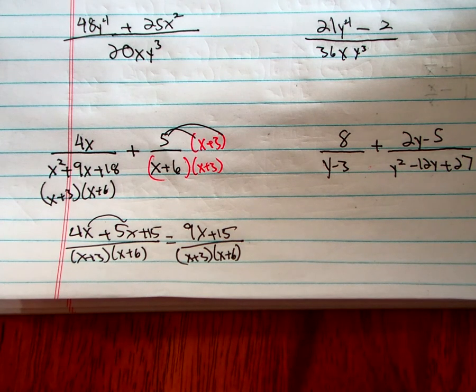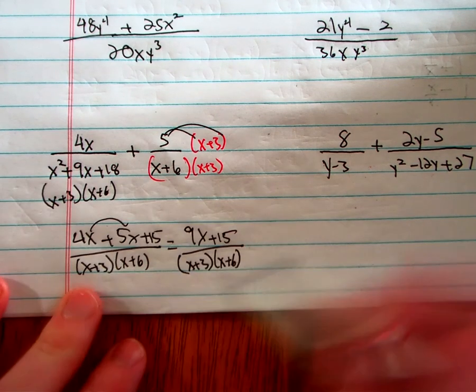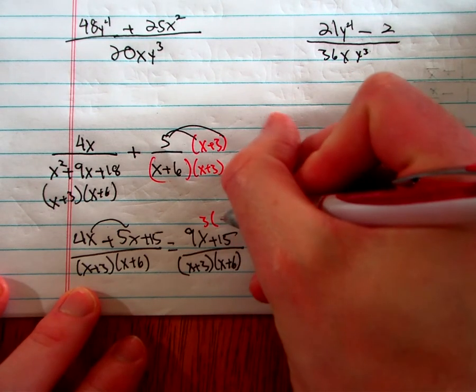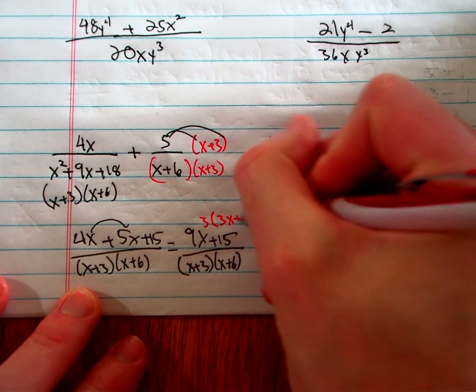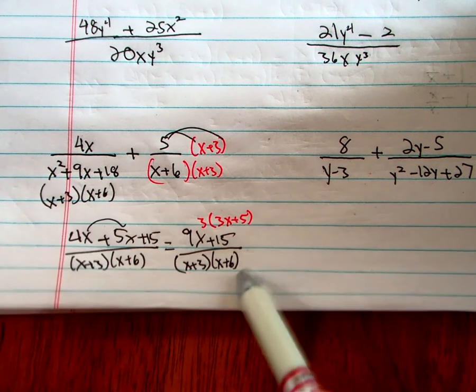Okay. So there we have it: 9x plus 15 over x plus 3 times x plus 6. I'm looking at 9 and 15, and they're both divisible by 3. Sometimes the book gets a little tricky like that. They'll give you something where after you combine it, now you could factor out. So if I take a 3 out, let's just double check this: 3x plus 5. Okay, no, it wouldn't cancel.